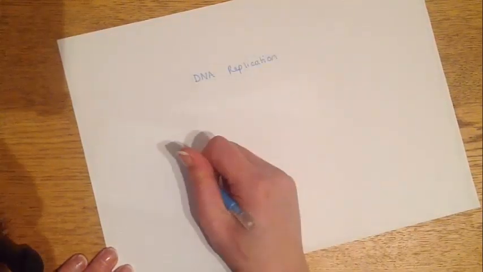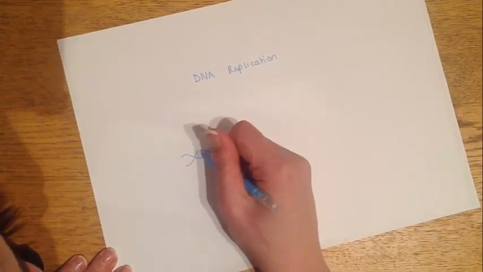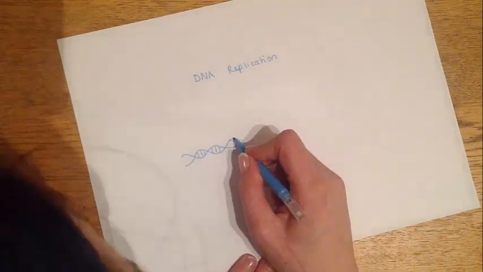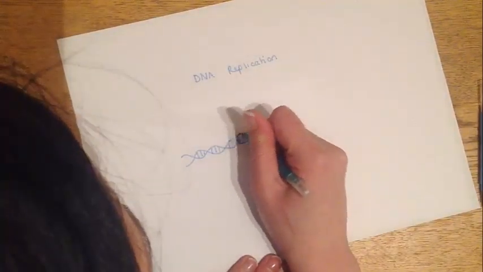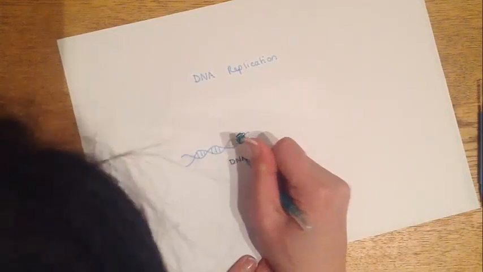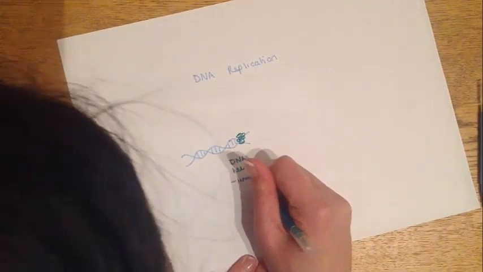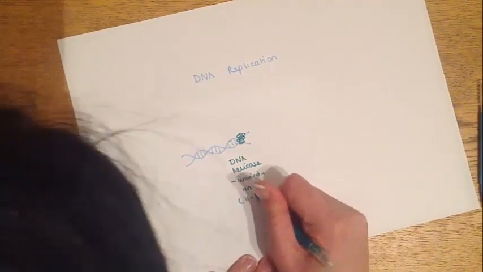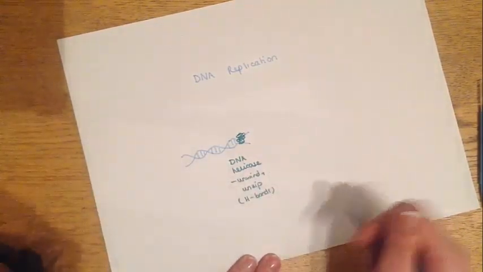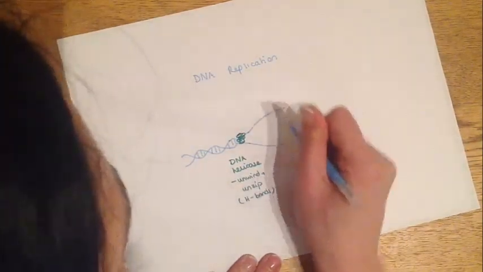So as we said before, we've got a DNA double helix. Here are some hydrogen bonds between the bases holding the helix together. Okay. So the first thing that actually happens is that the helix has to be separated. So along comes our enzyme. This enzyme is called DNA helicase, and it causes the helix to unwind and unzip. And by unzipping, we mean that we're breaking the hydrogen bonds between the bases. So that causes the 2 chains to separate out from each other like that.